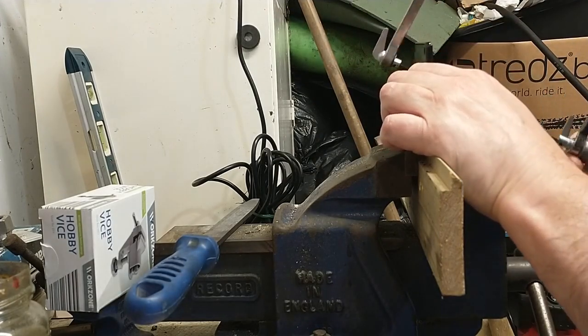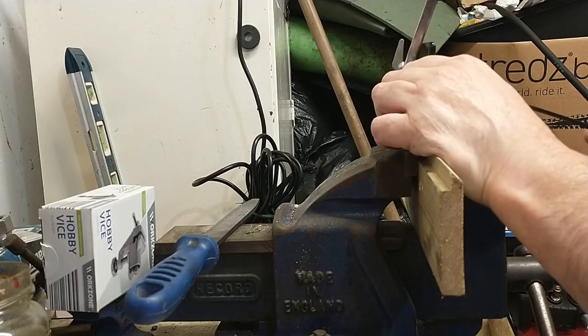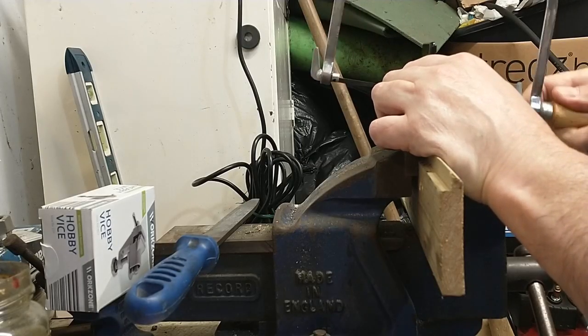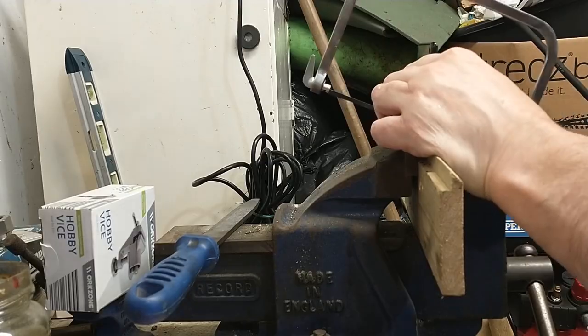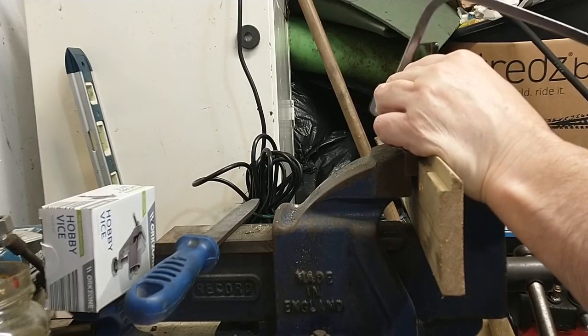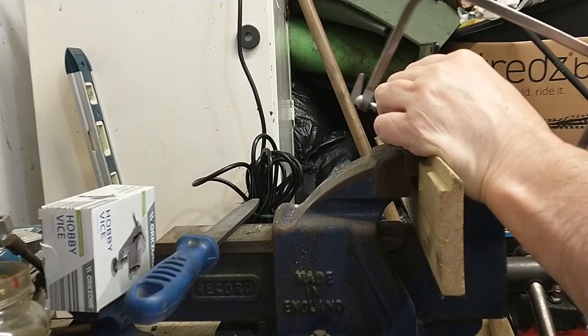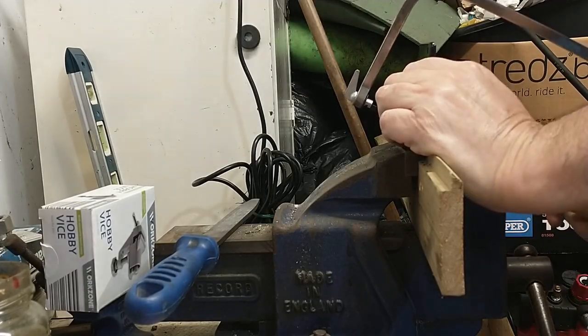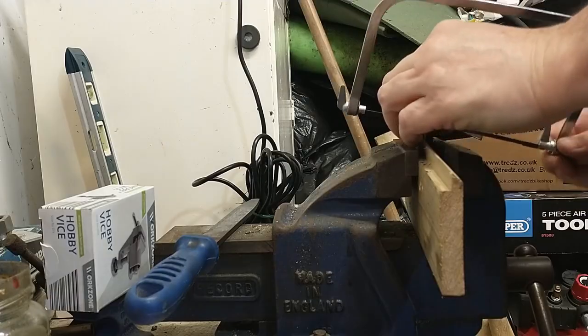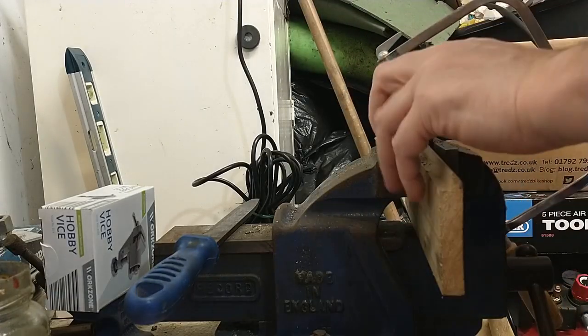Cut all the way down here. Just move that.